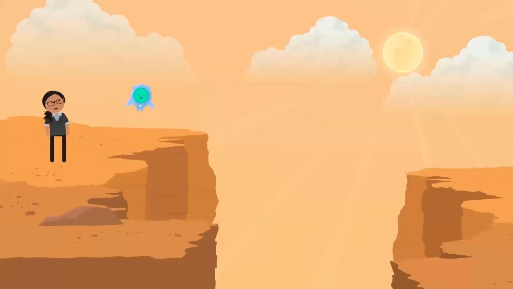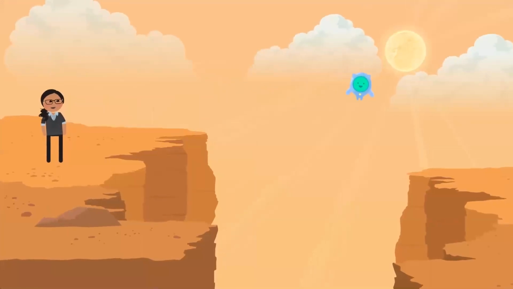Let's come up with a fake problem to solve, and we'll see what we wind up with. Pretend you're on one side of a very big canyon, and you need to get to the other side. So that's the problem you need to solve, right? How to cross this very big canyon. Sort of, but not exactly.